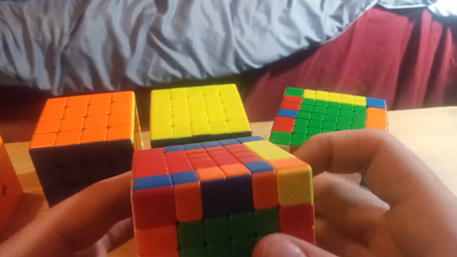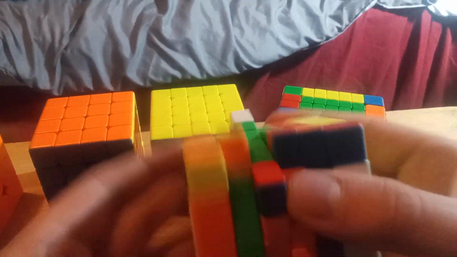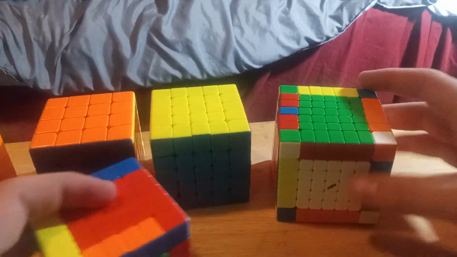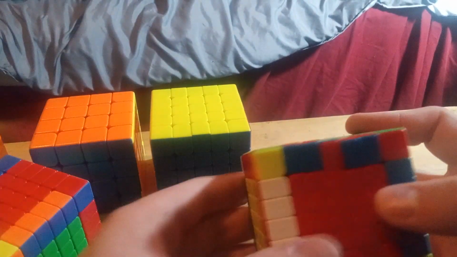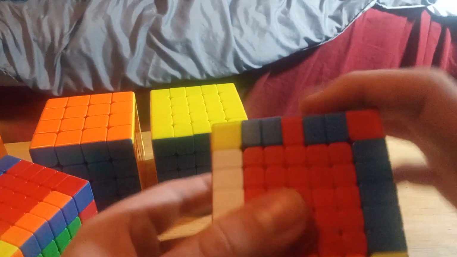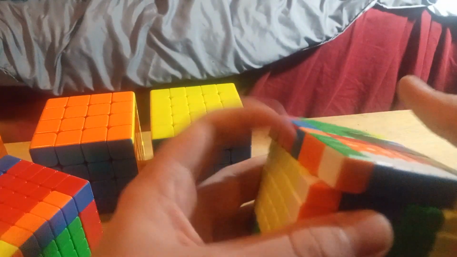Also, by the way, there are parities on 6x6 and 7x7, which does suck. That's what parity would look like. On 6x6, there's actually 3 different parities on 7x7 for edges, but there's no PLL parity. So that's pretty nice.